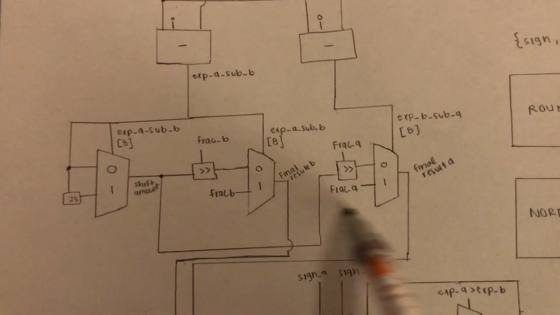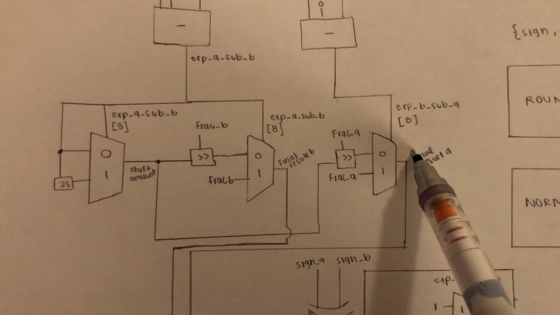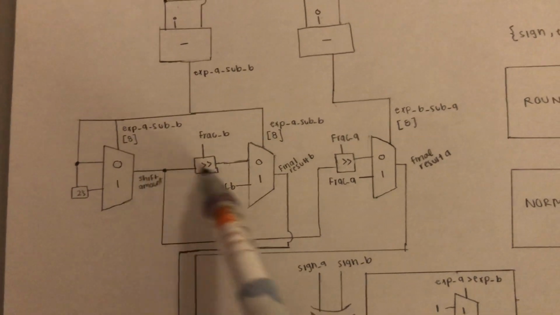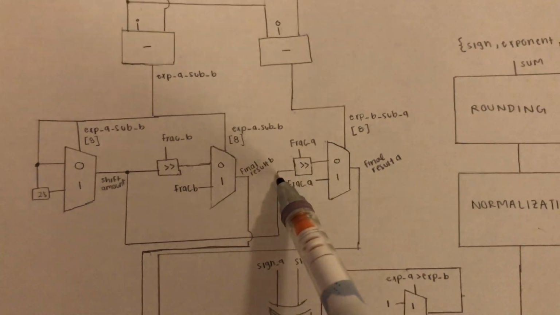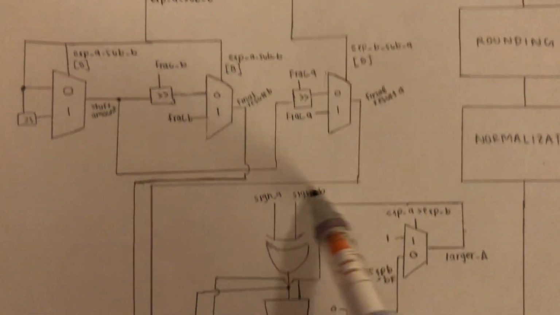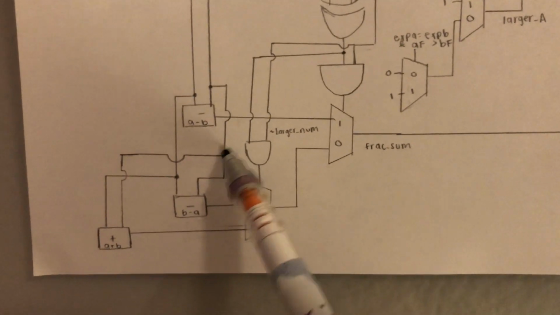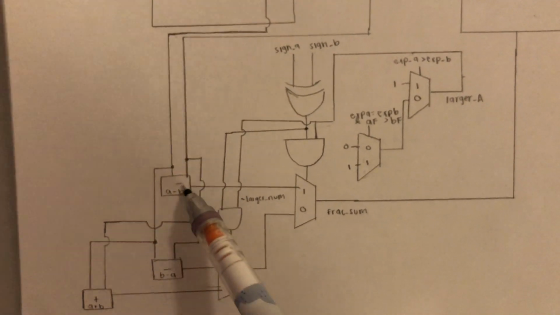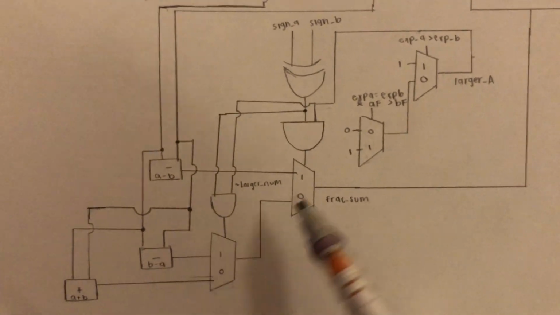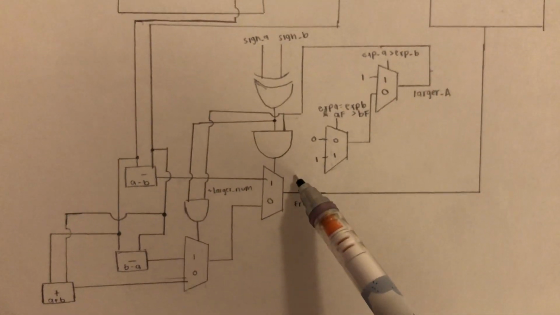If it's negative, it gets 2's complemented and passes through. These multiplexers are to choose the smaller mantissa to shift. The shift amount is passed through the shifter and it'll shift B, or B will pass through, or it'll shift A, or A will pass through. The results are then put into these subtractors or an adder, and whether or not it goes through here, here, or here is determined by these multiplexers.